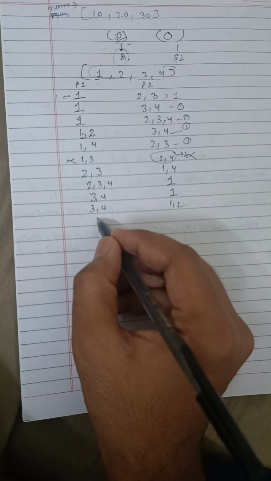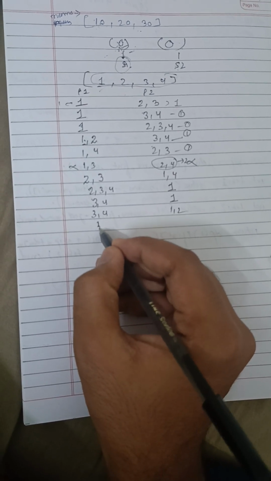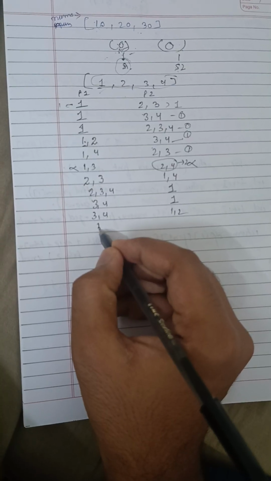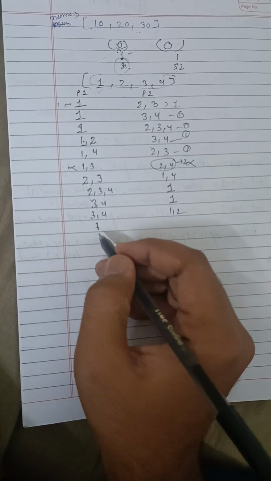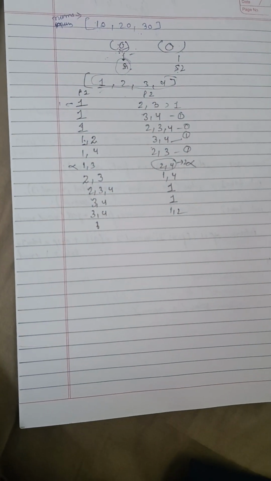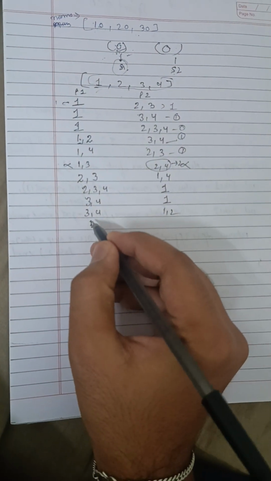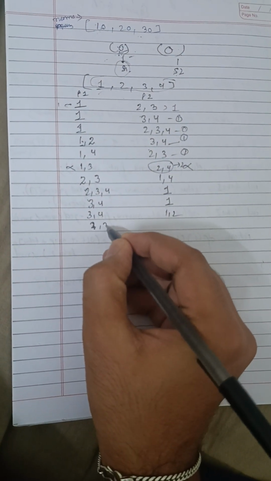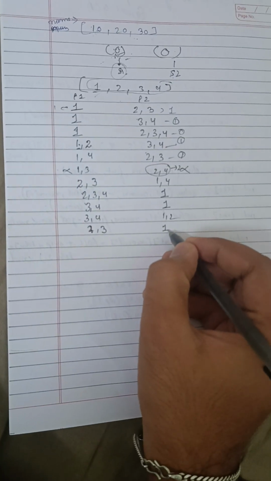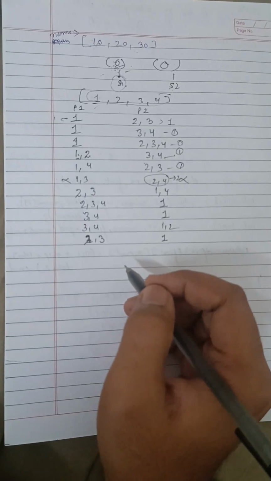That is done. Is there any other possible value? What if I do 2 comma 3 here and only 1 here? This is also a valid output.